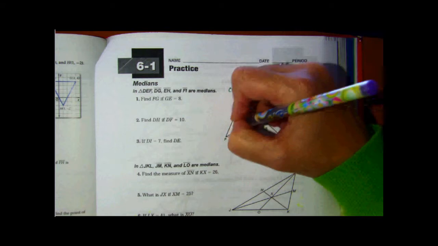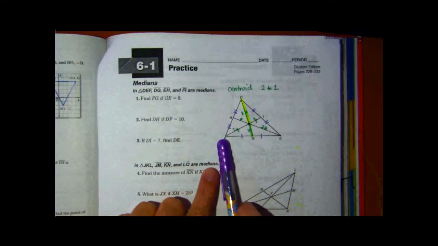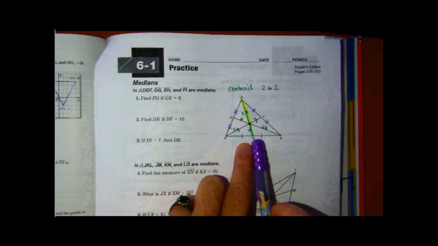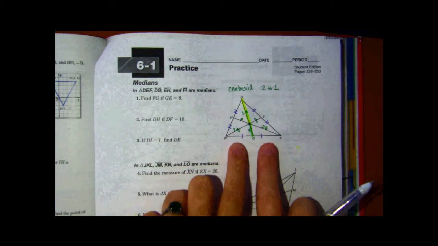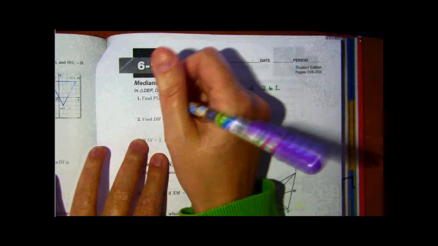This length is the same as this length. And this length is the same as this length. So if we're trying to find FG, well, GE is 8. So what does that make FG? 8. These two are the same because this side is being cut in half. So FG is 8.